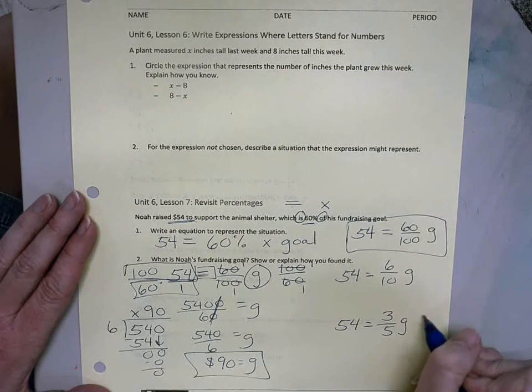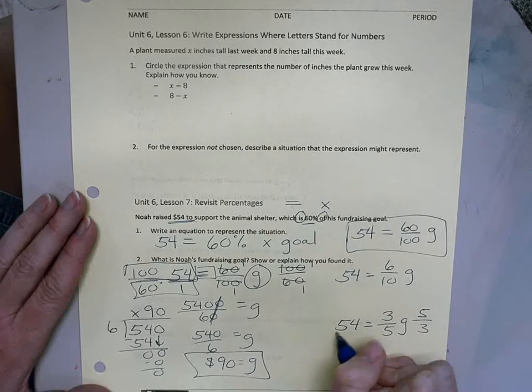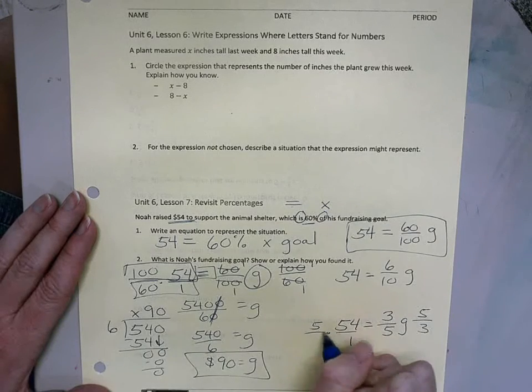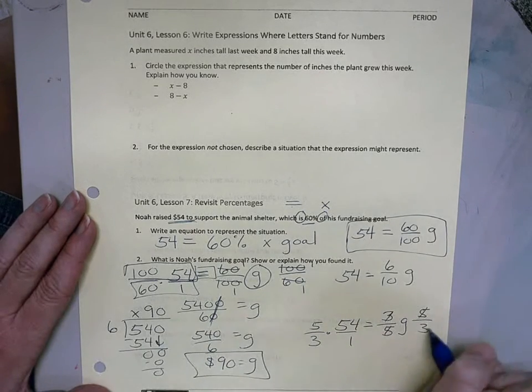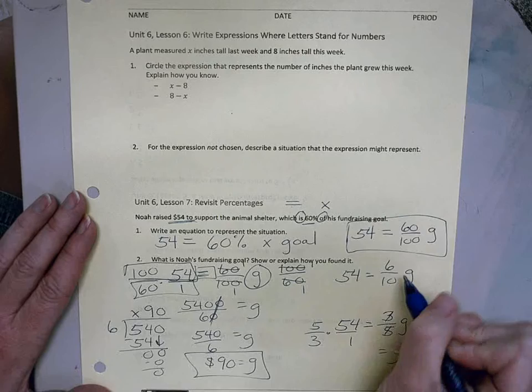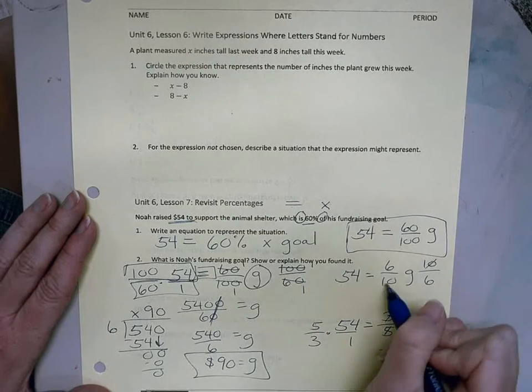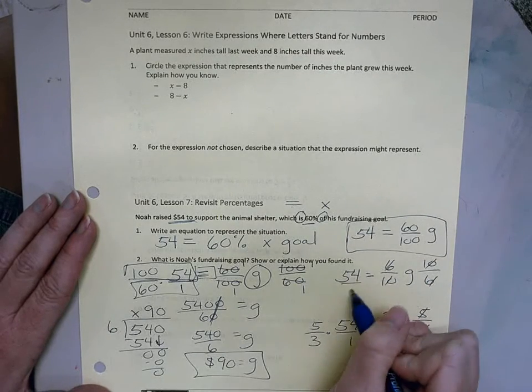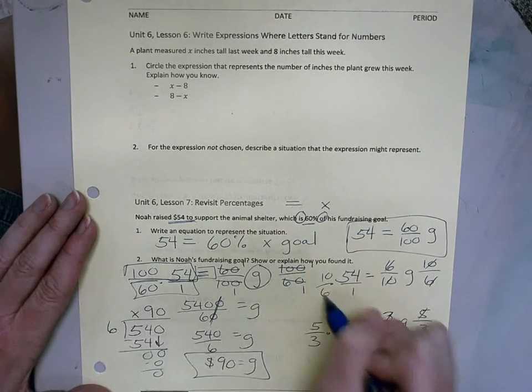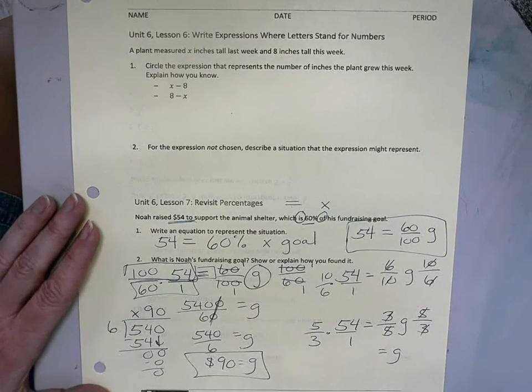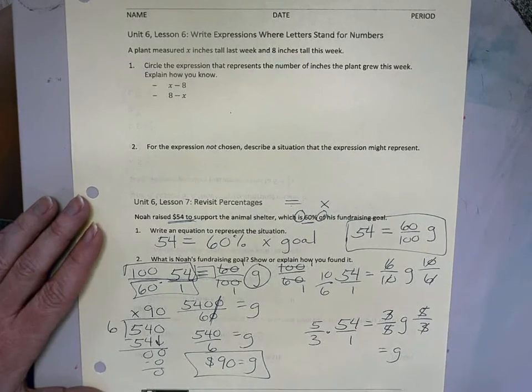I would still then multiply by my reciprocals to isolate for g, and you're still going to end up with the right answer, which is 90. So feel free to experiment with that if you don't believe me.